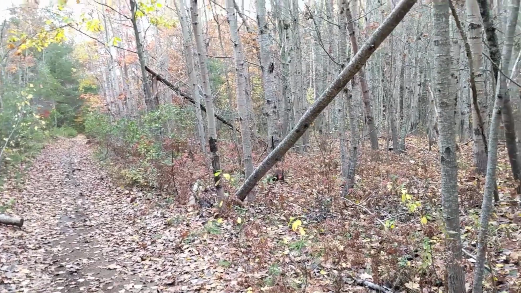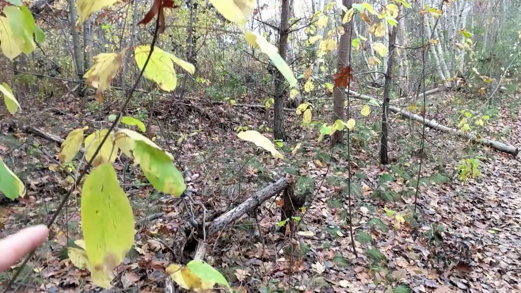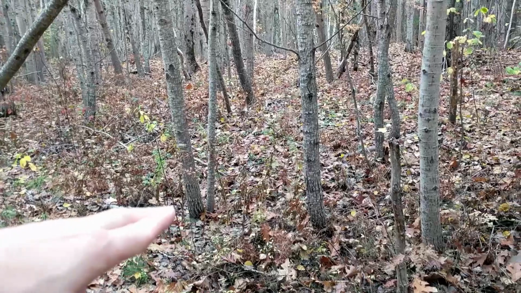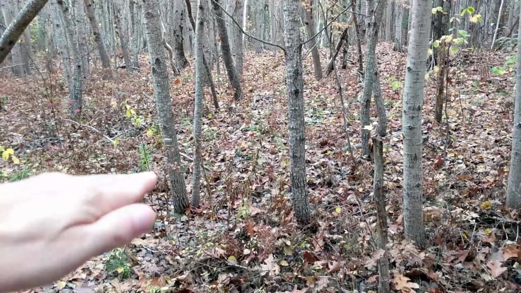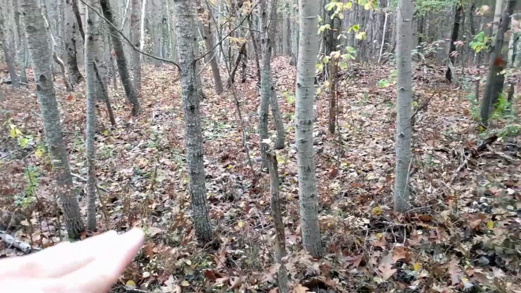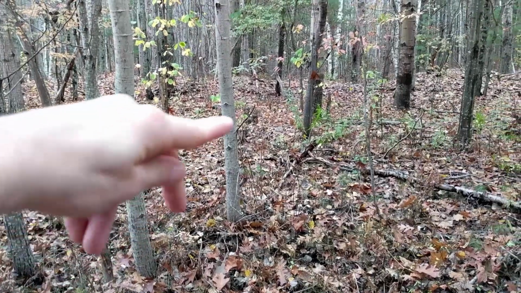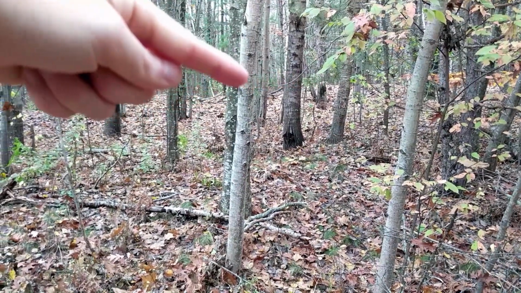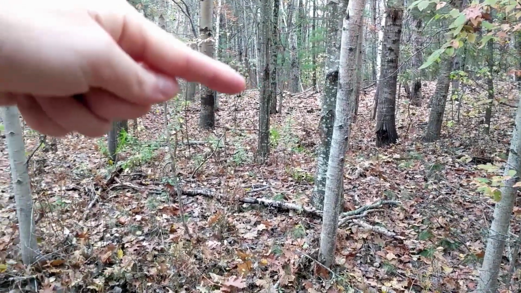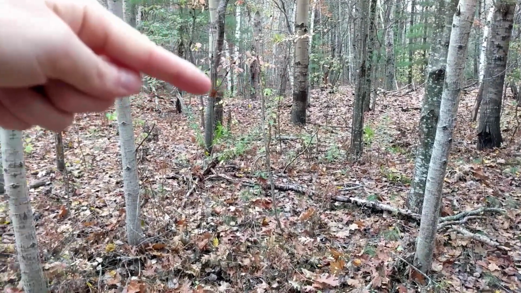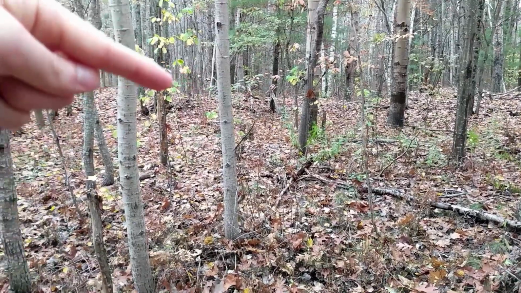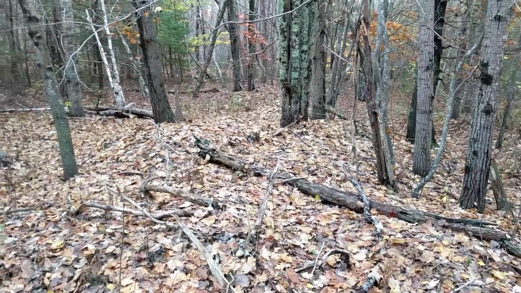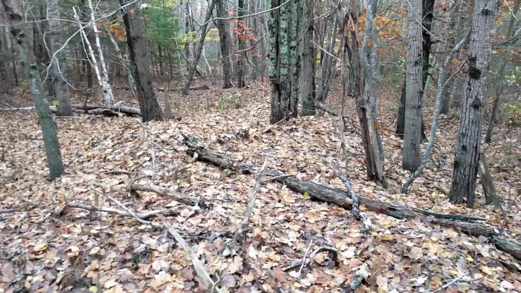One more thing I want to point out here. I'm on the trail. There's a ditch right here. There's not so much of a ditch on the other side. It's relatively flat. But if we go further back, there's a very definite hump of elevation that follows a pretty distinct line right along here. Standing up on top here, it kind of has the feel of a big debris pile.